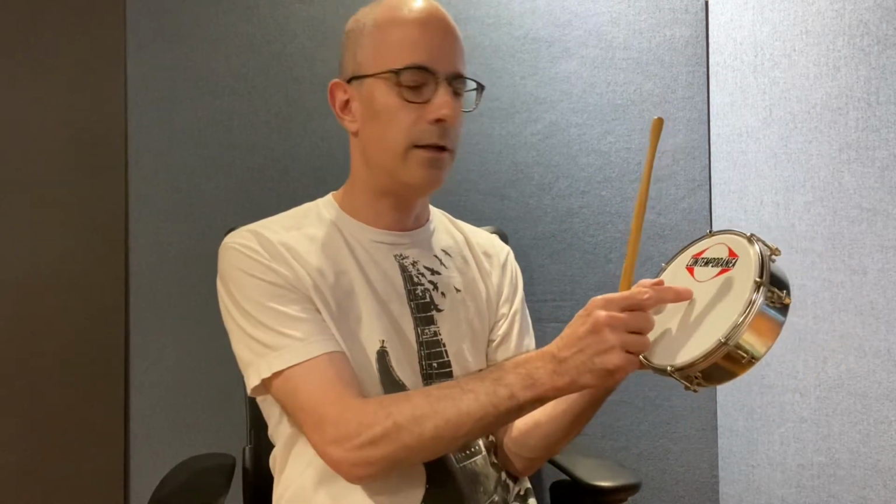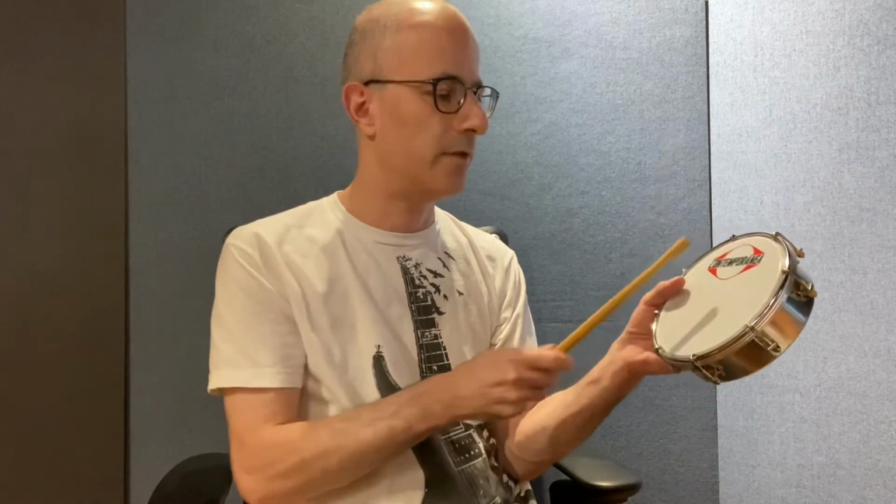And I strike the tambourine not dead center, but a little bit off center. So watch what happens if I play it in the center and off center. So the tone's a little richer off center, I find, but anyway, that's a personal preference thing.